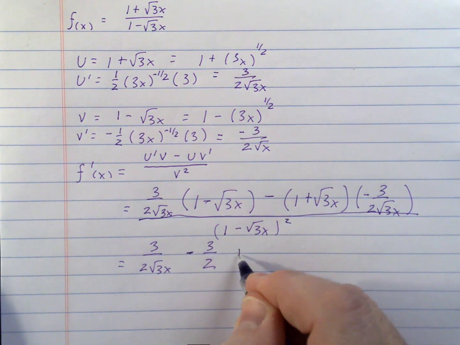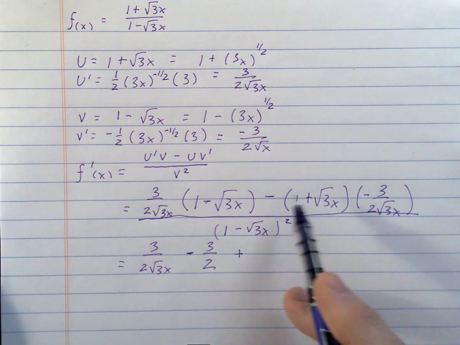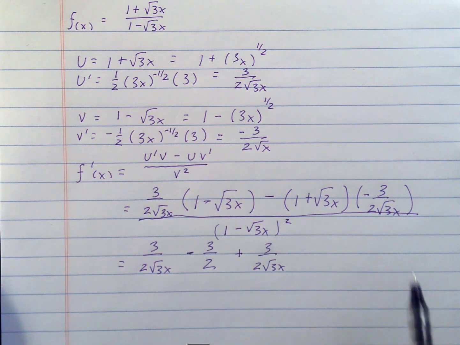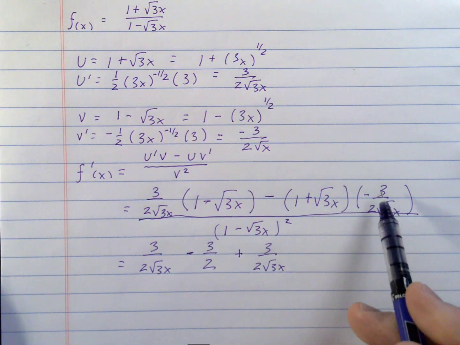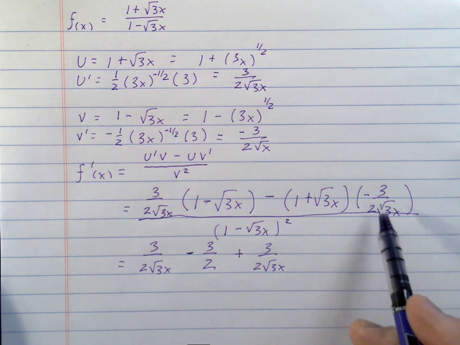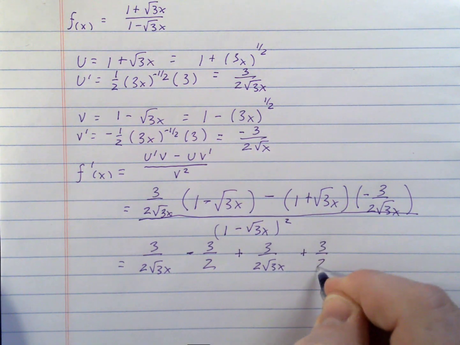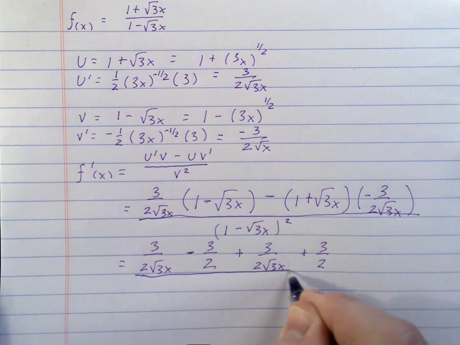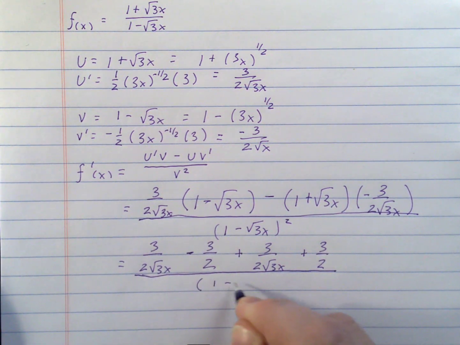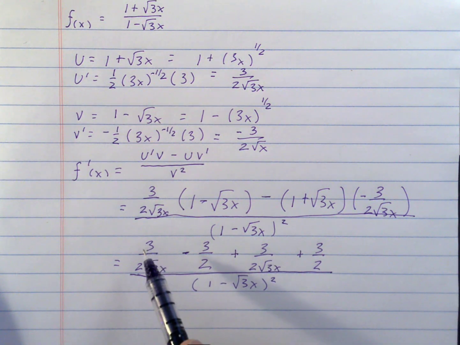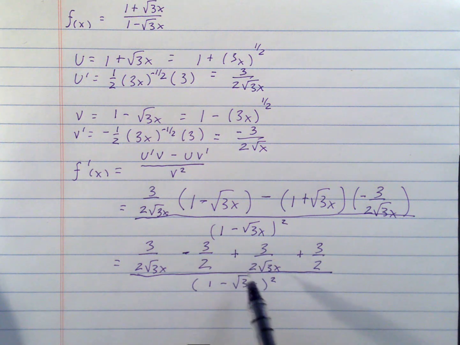So I know those two negatives, when I multiply those, becomes a positive. So this is going to be plus, let's see, this times this would give me a 3 over 2 square root of 3x. And this one times this one here, now remember we've already taken care of that negative. This square root of 3x in the denominator will cancel with this one. Looks like I'll just be left with a positive 3/2. And in my denominator I have (1 minus the square root of 3x) quantity squared. Okay, so let's see what's going to happen here. Well, these 3/2 are going to cancel out. And I'm going to combine these two.